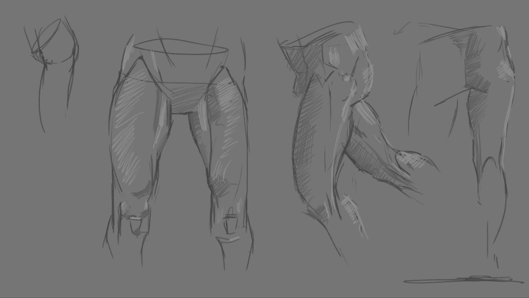So that gives us a light side, a medium side, and a dark side. And we might come in here and put in a little bit of reflected light. And we could come back and reinforce our contour. And I like that. Okay, thank you.